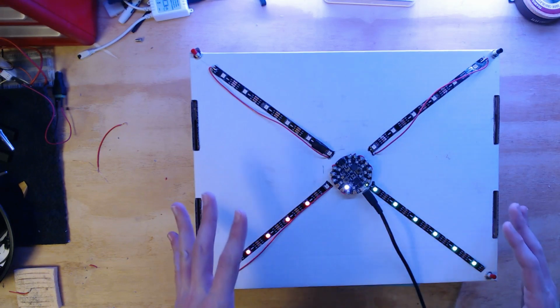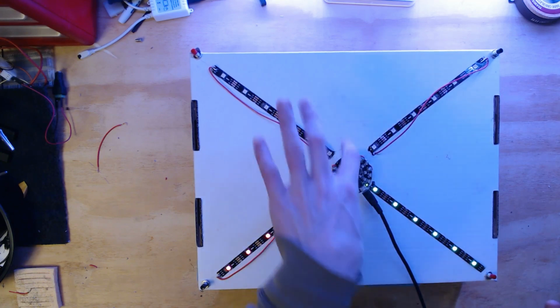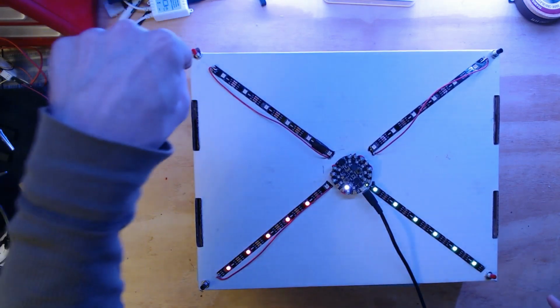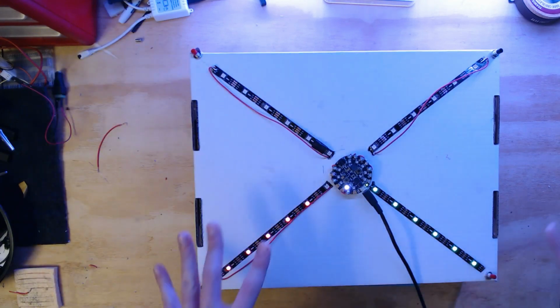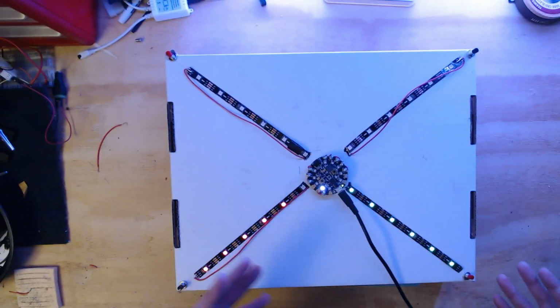This is just a prototype, and if I wanted to make this more production ready, I would have really nice mounts going here. I would have a little PCB that controls all that. These wires would feed right back down in, and everything would look a lot nicer. But for prototyping and getting something up and running, I'm really happy with how this turned out. And let's jump into the code.